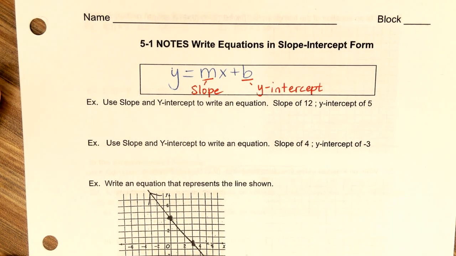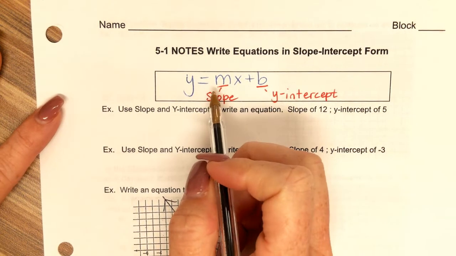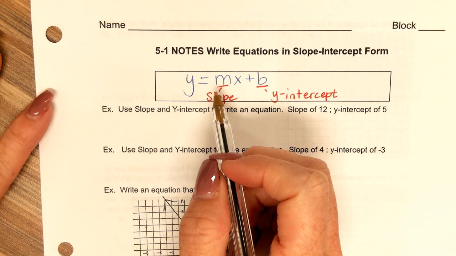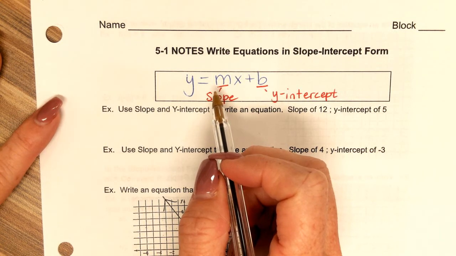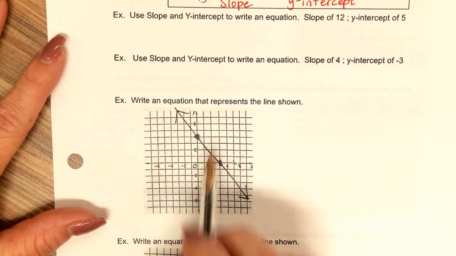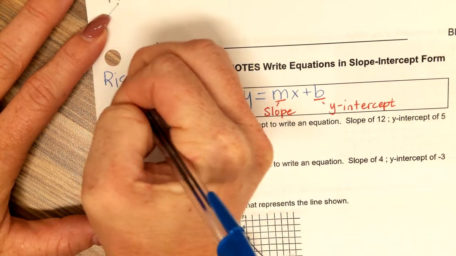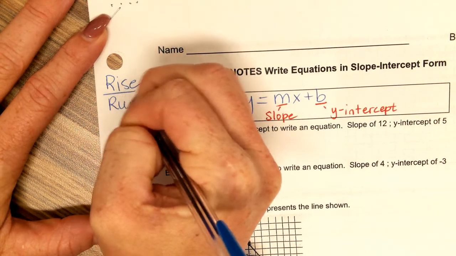Okay, excuse me, how do we find slope? There's two ways I taught you. How do you find slope? What's one way I taught you? How do you find slope of a graph? Look, if I said find the slope of this graph. Very good. So the first way you can find slope is rise over run.